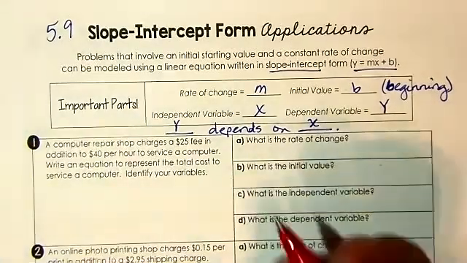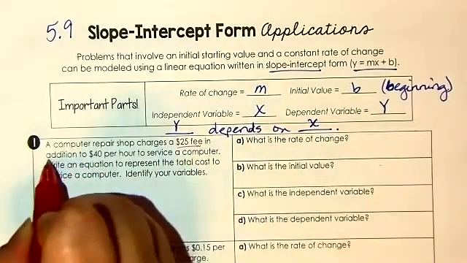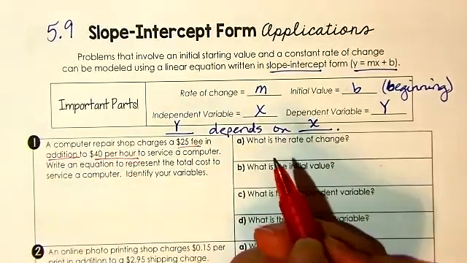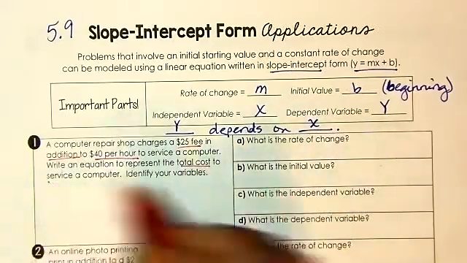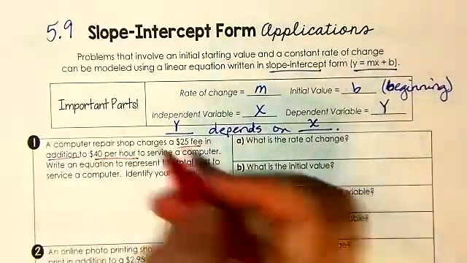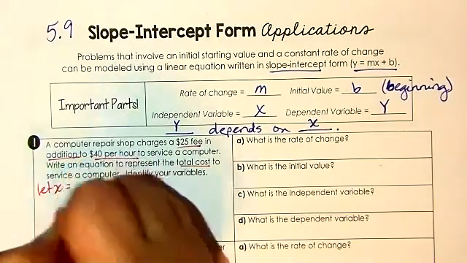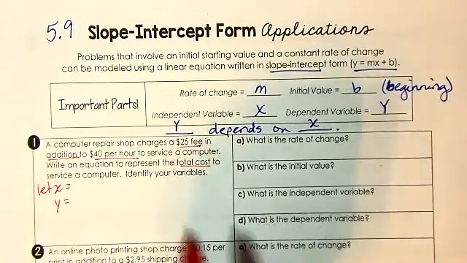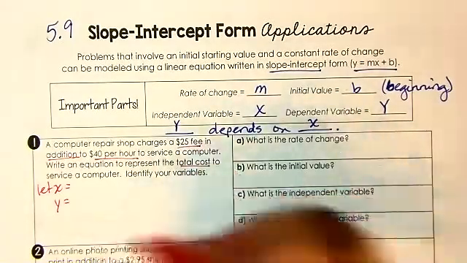It says a computer repair shop charges a $25 fee in addition to $40 per hour to service a computer. Write an equation to represent the total cost to service a computer. Okay, so you've got to identify the variables, everything. So we're going to say let x equal and y equal. So I've got to find out which one is which. What am I looking for is the total cost, but I've got to figure out which one is which.